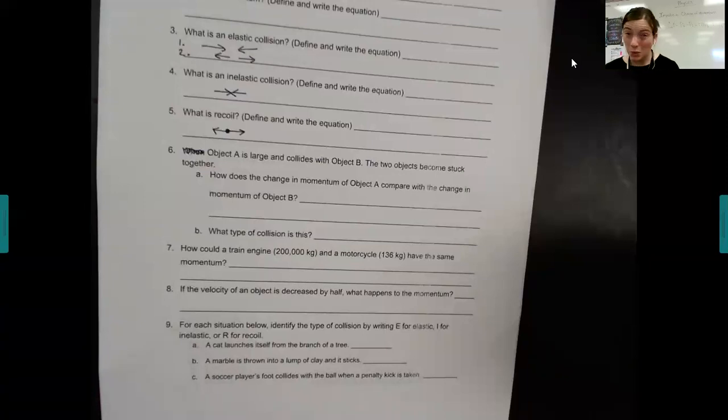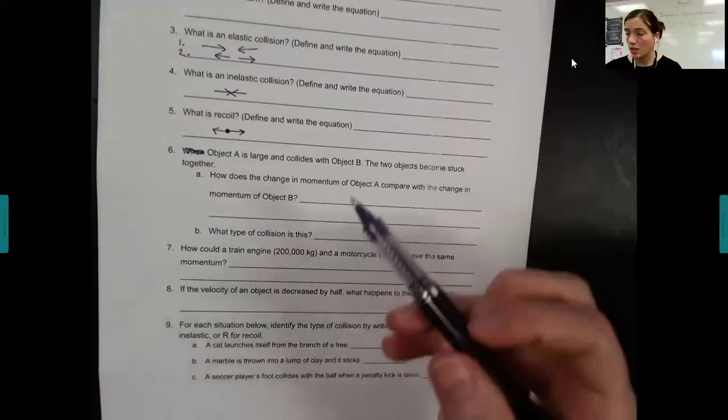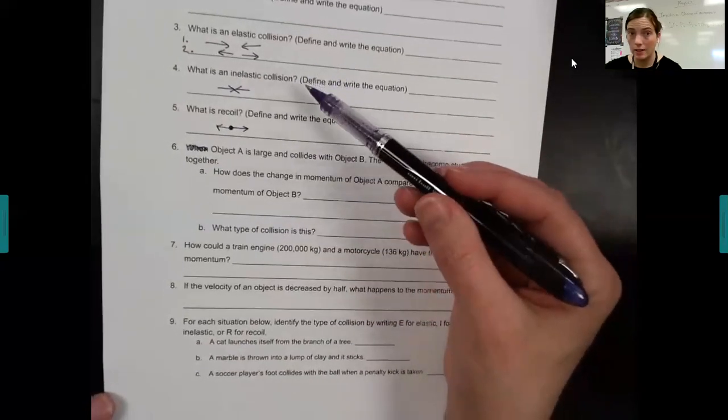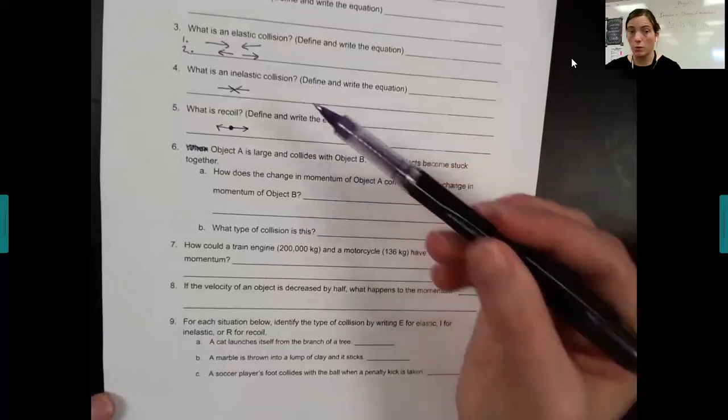The change of momentum of one object is equal to the change of momentum of the other object. So even though they're large and small, the change of the momentum is going to be the same. And when it says that it's stuck together, which kind of collision did we say gets stuck together in the end? All right, so that's what B is.